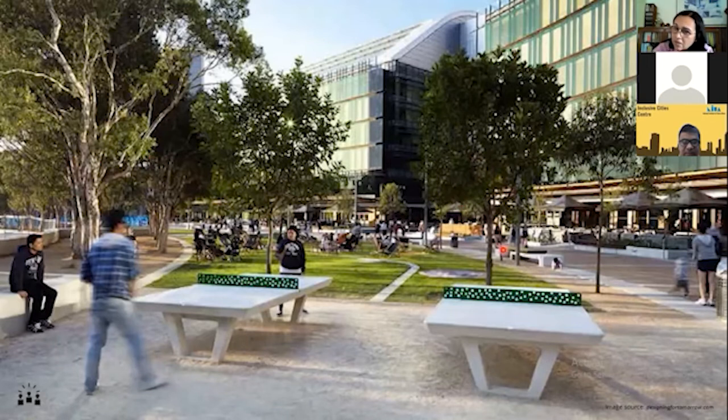Okay. So what you can see is you have the street on one side, and on the other side you have this park area, where you have a play area where the teenagers are playing.